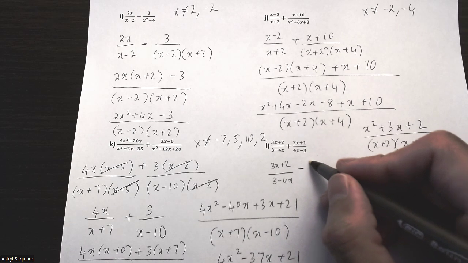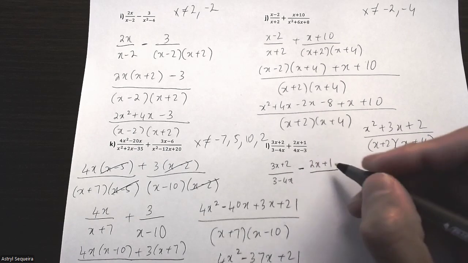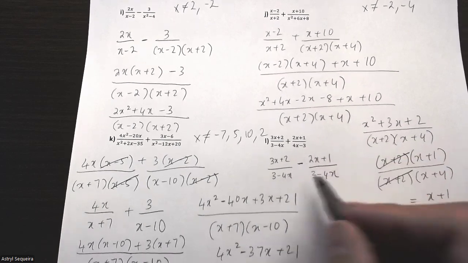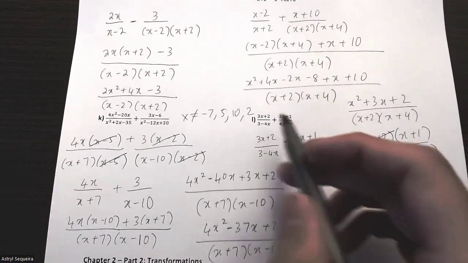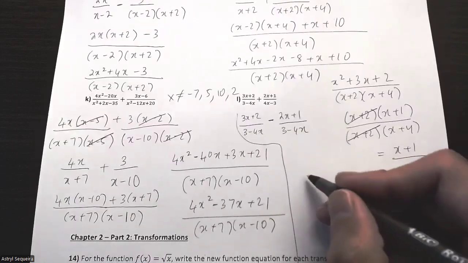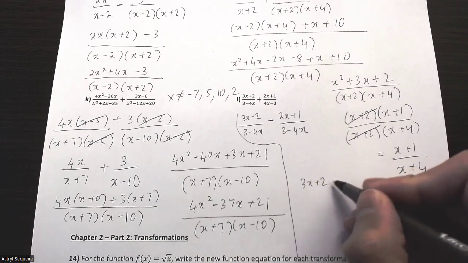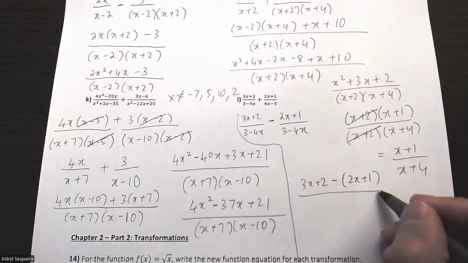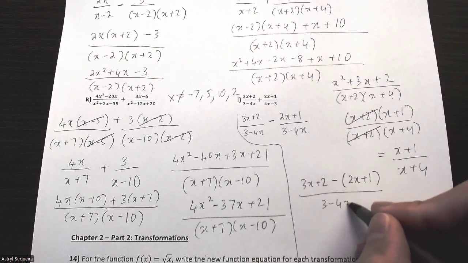And then 2x plus 1 over 3 minus 4x. So that's how I make the denominator the same in this one. Next, I can write this all with my common denominator. So 3x plus 2 minus, make sure you put a bracket here. That's something most people miss. And we have a common denominator of 3 minus 4x.